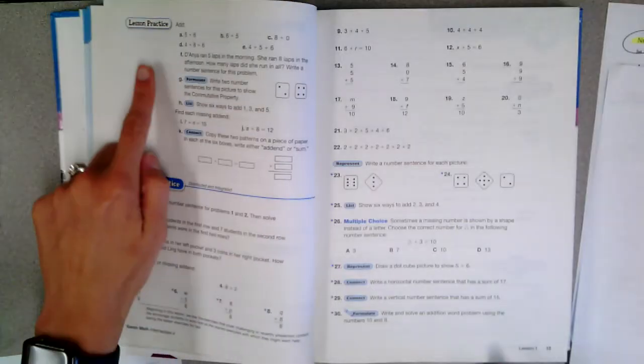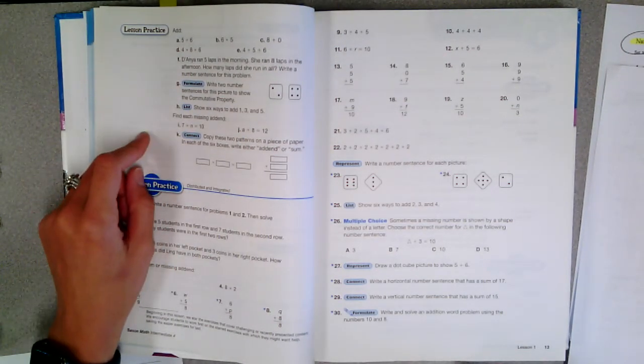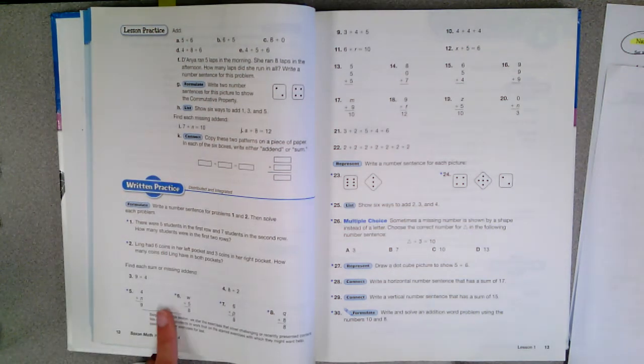It's always really helpful that at the bottom we've got lesson 1 right here. If you turn too far and all of a sudden you see lesson 2 here, then you'll know that you turned too far. When we get into the lesson practice, this is what we'll do some of together. And then that will be the end of me teaching the new lesson. We'll now be into our written practice.